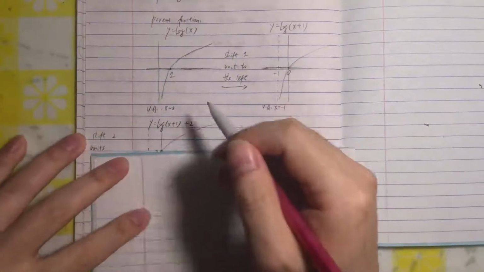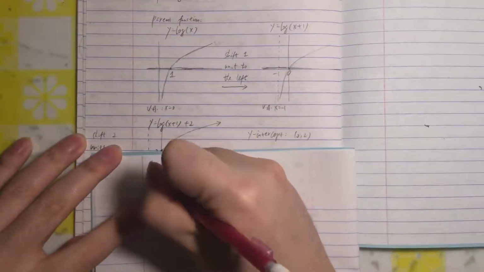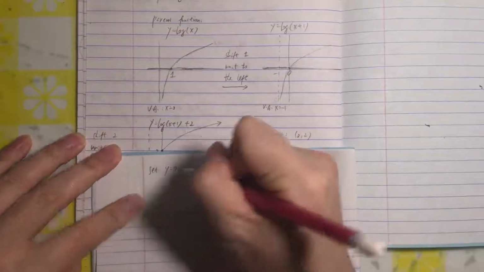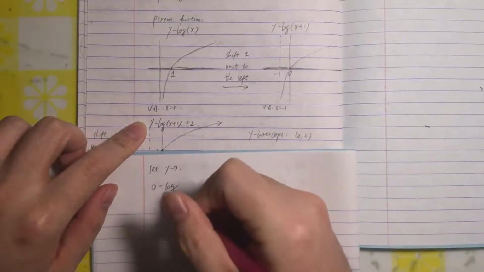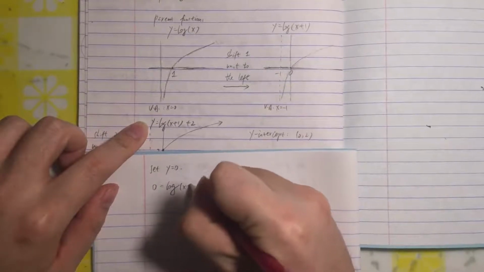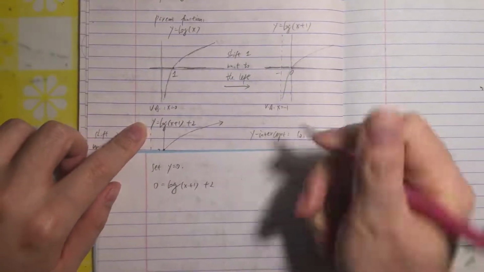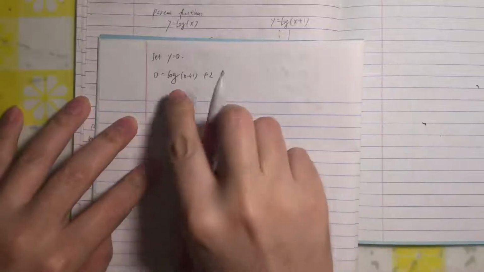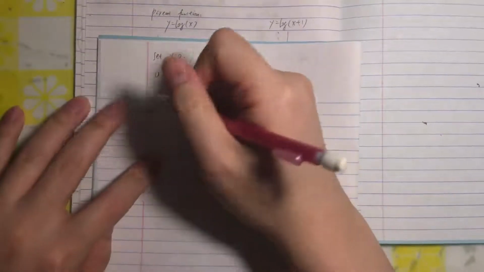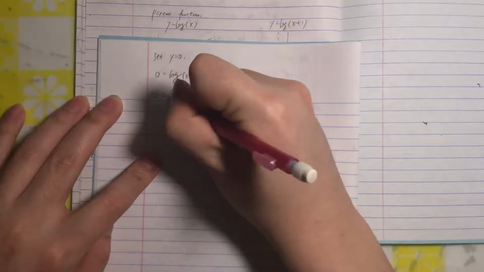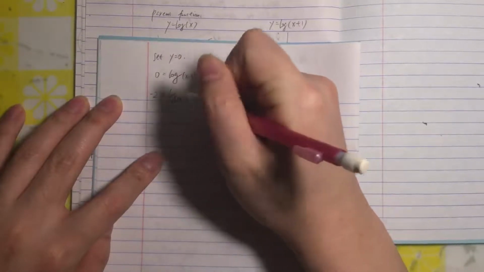So set y equal to 0. I get 0 equal to log of x plus 1 plus 2. In order to get x by itself, I can first subtract 2 from both sides. I get -2 equal to log base 10.